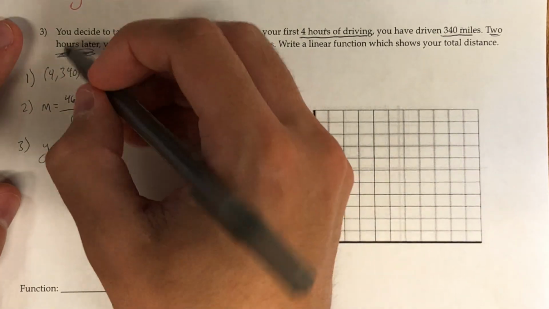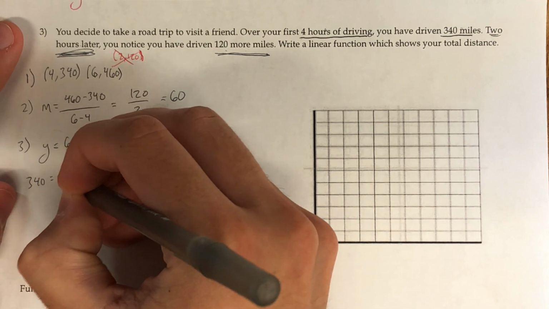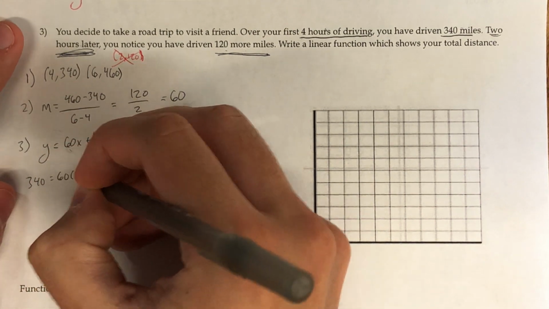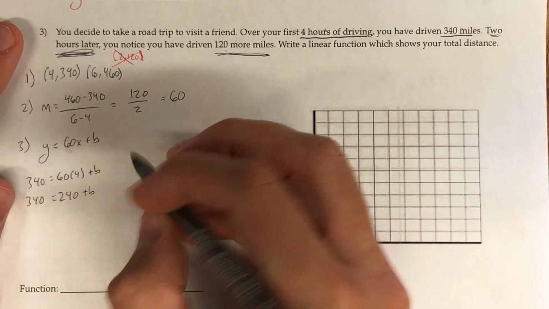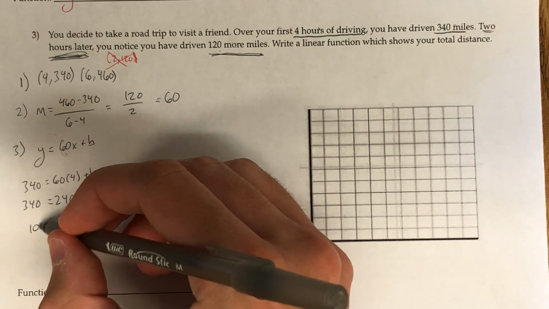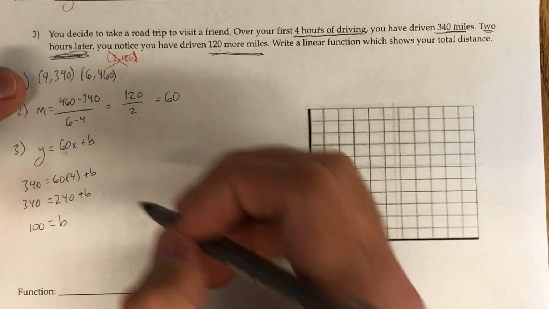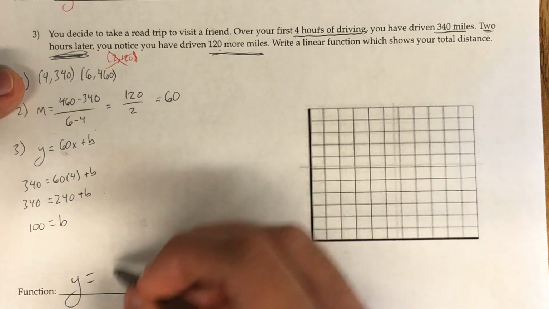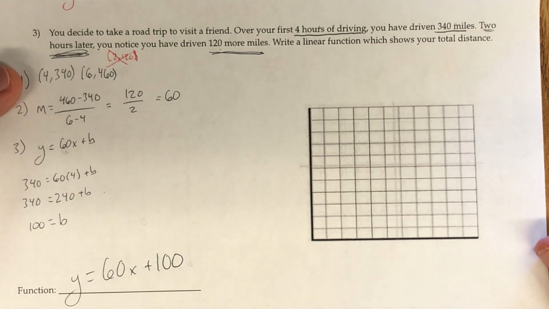So we plug in one of our points. So let's go for 340 and 4, because those numbers are smaller. 60 times 4 is 240. Subtract 240 from both sides, we get b equals 100. So our function in slope-intercept form would be y equals 60x plus 100. y equals mx plus b.